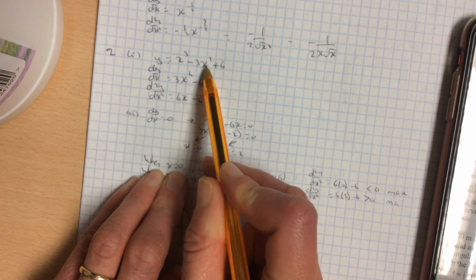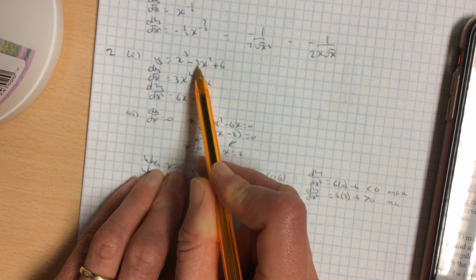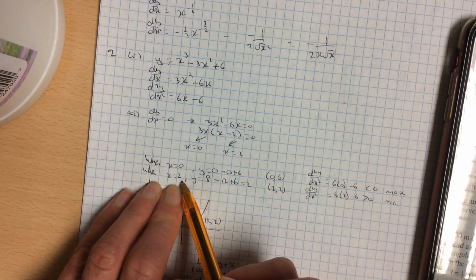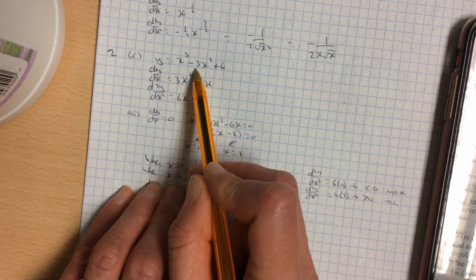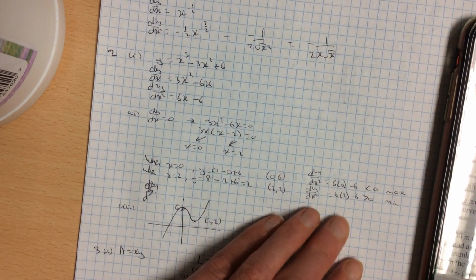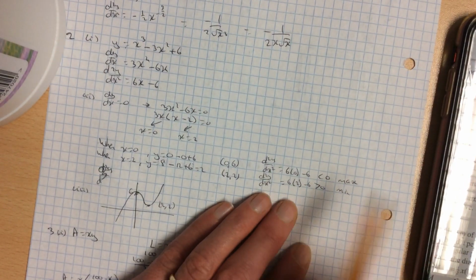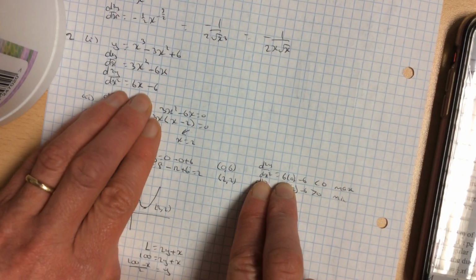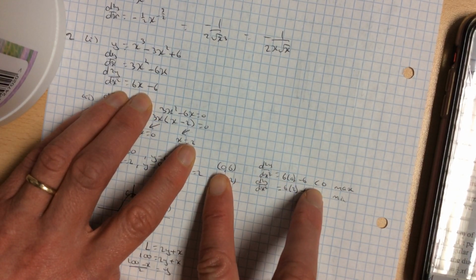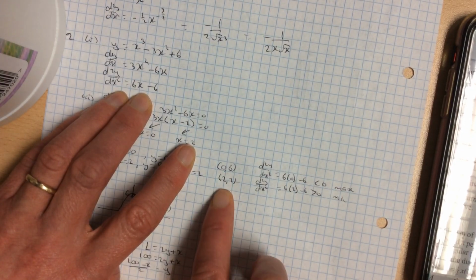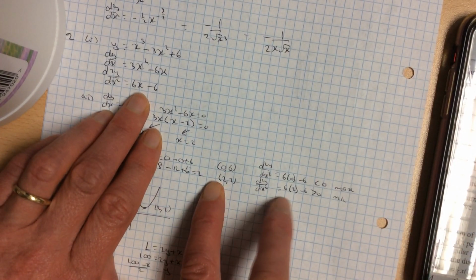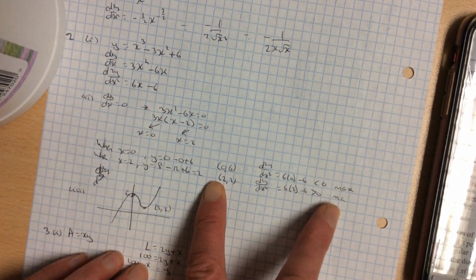So 0 squared minus 3, 0 cubed minus 3, 0 squared plus 6. And then put it in your 2 when x is 2. So 2 cubed minus 3 times 2 squared adds 6. So you've got your x and your y coordinate. You always have to check the nature. So go to your second derivative. This one has got x equals 0. So put 0 in there. You'll see it's under 0, so it's a maximum. This one has got x equals 2, so put it into your second derivative, and you'll see it's positive, so it means it's a minimum.